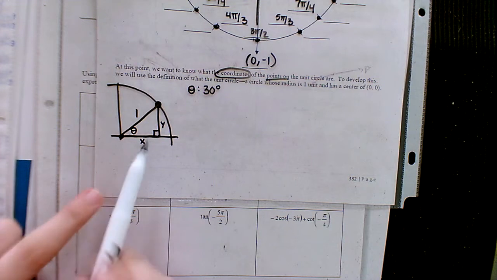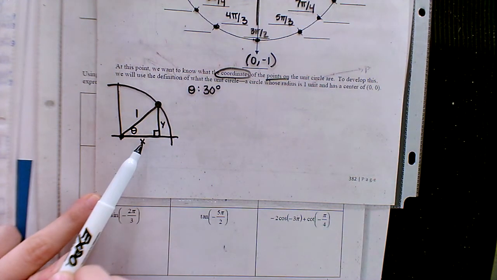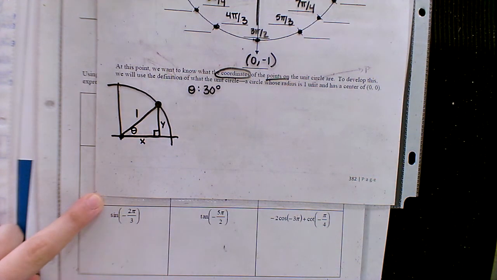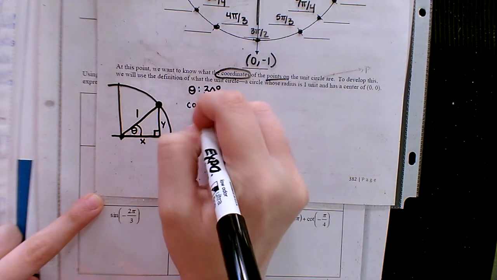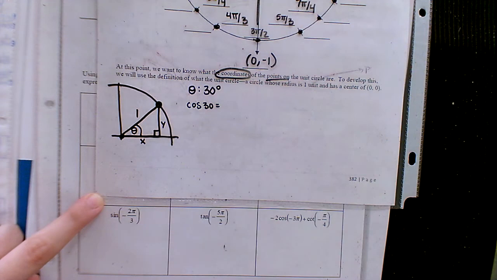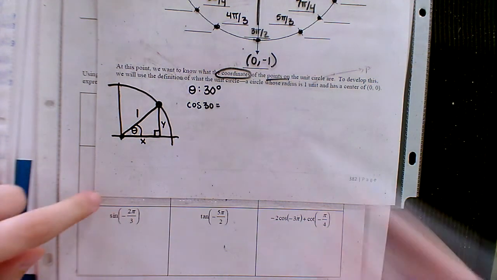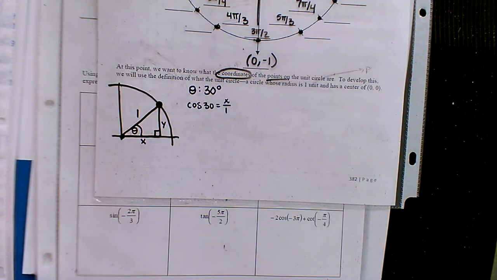Let's try x. Which trig function can we use in this right triangle that would utilize the x that we're trying to figure out and the value of 1 that we already know? Cosine, right, because this is the angle we're using. So we'll say cosine of 30, and can we write what that relationship would look like? Would it be x over 1 or 1 over x? X over 1, good. All right, so on our calculator, make sure you're in degree mode. Go ahead and type in cosine of 30.